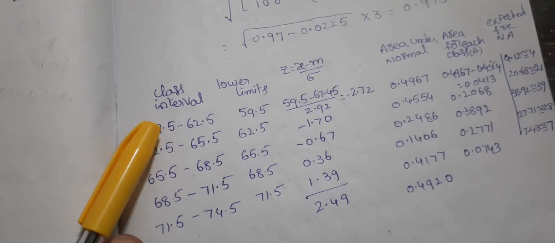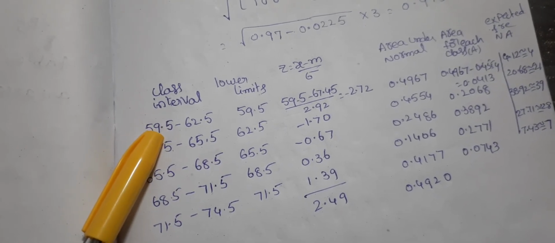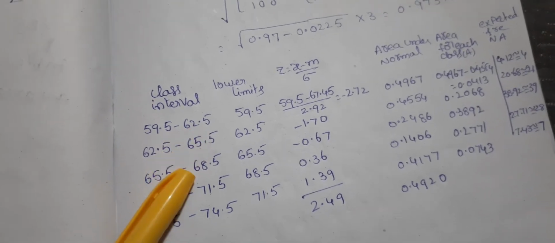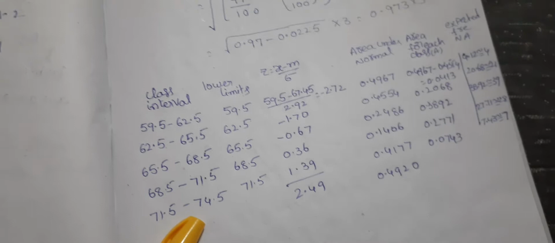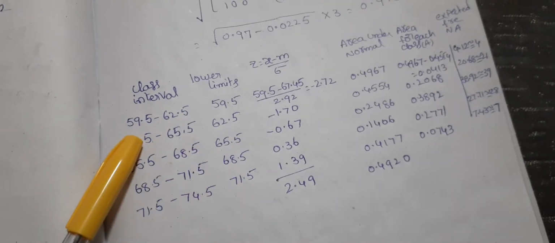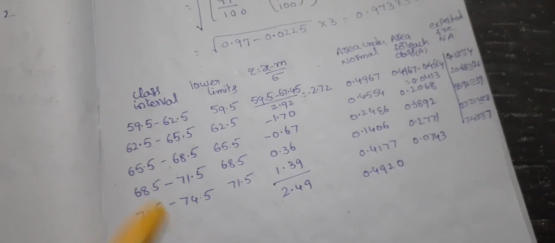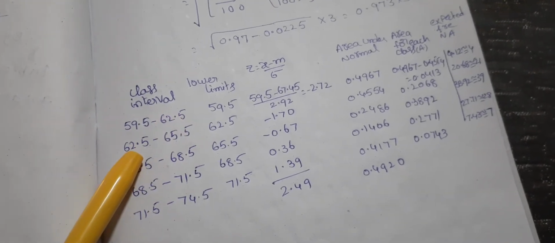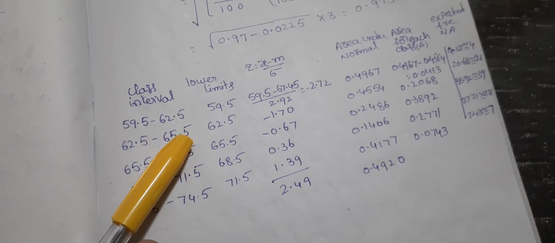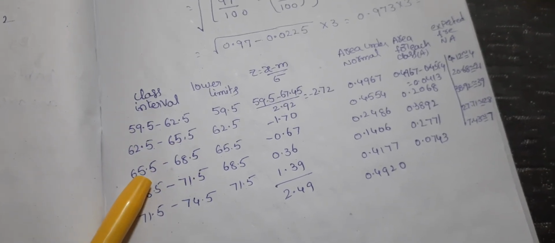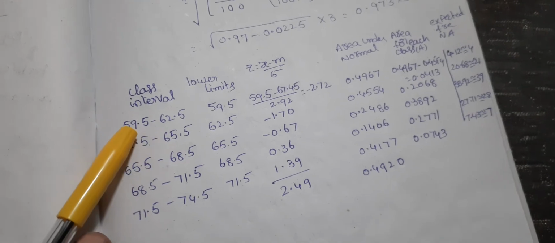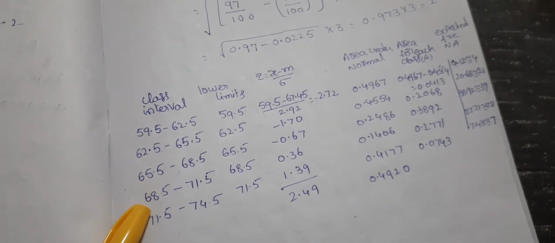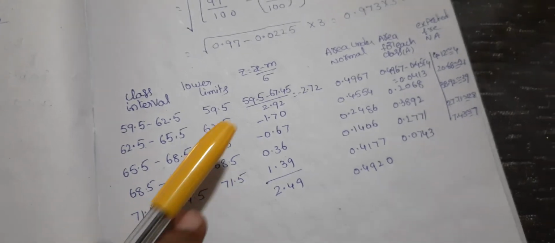Here we decrease half a point, then we get 59.5. Here we increase by half, that is 62.5. So like that we calculated the class intervals. Now we have to write the lower limits. Observe that here the ending point is 62.5 and the starting point is 62.5. The ending point is 65.5 and the starting point is 65.5. So the lower limits are 59.5, 62.5, 65.5, 68.5, 71.5.